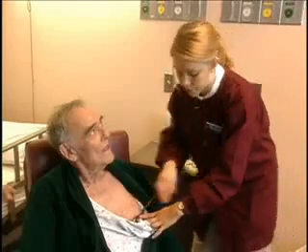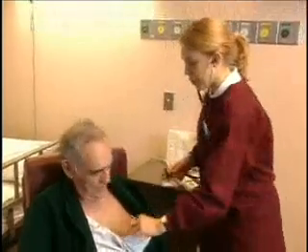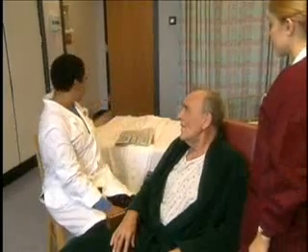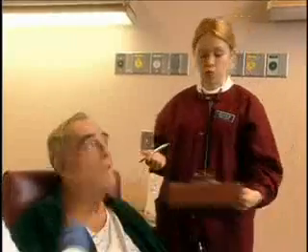Now you can start counting for a full minute. Now count for 1 full minute. All done. 82 beats per minute. That's within the safe range for Mr. Allen's medication. Now you want to record the reading in his records and make sure to note that it was an apical rate. Right. Okay.